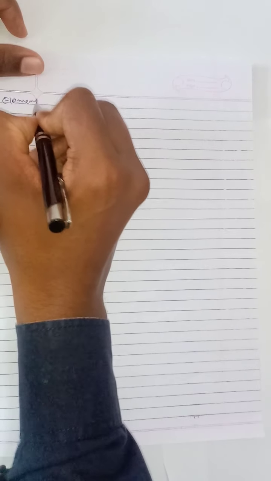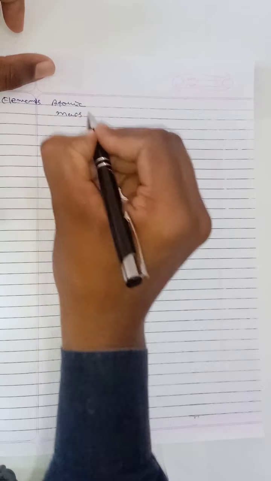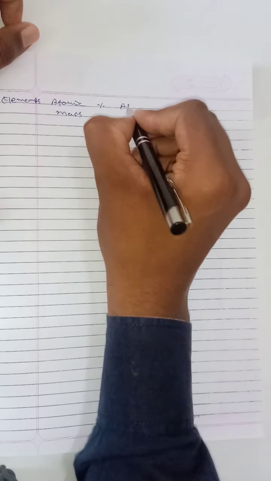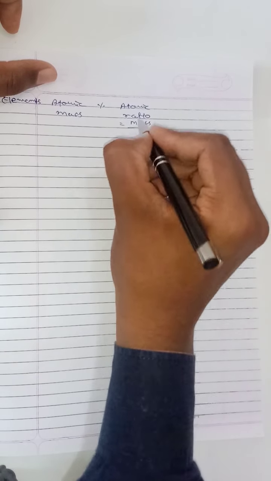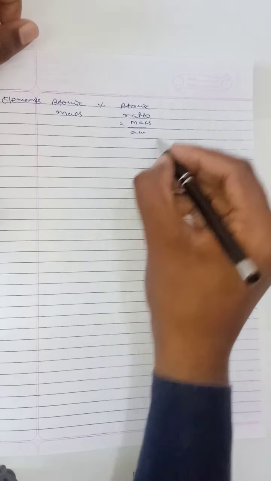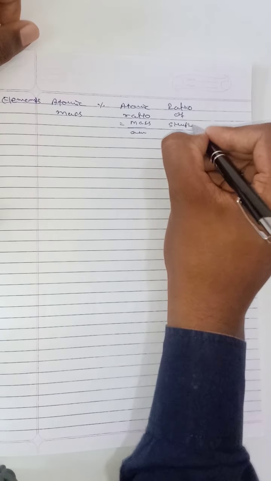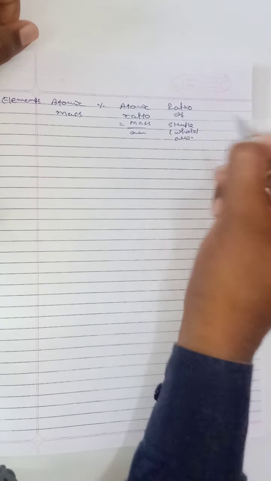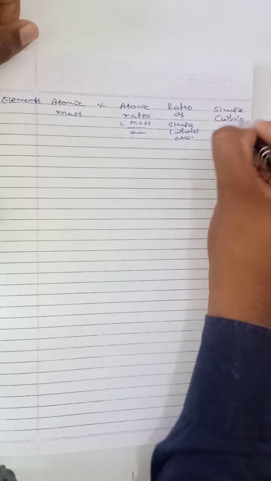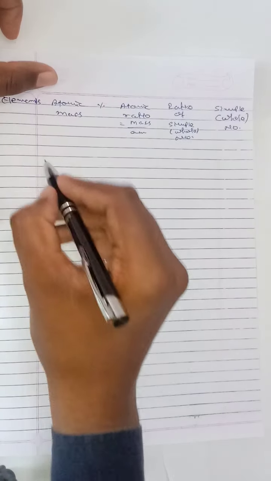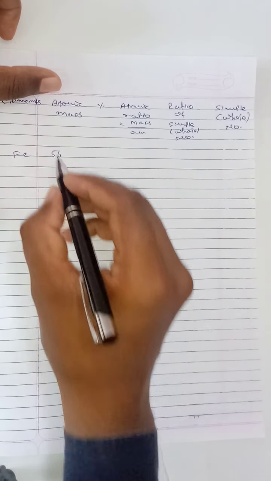First of all, elements, then its atomic mass and their percentage, then atomic ratio equal to mass by atomic mass, then ratio of simple number, and then simple whole number.